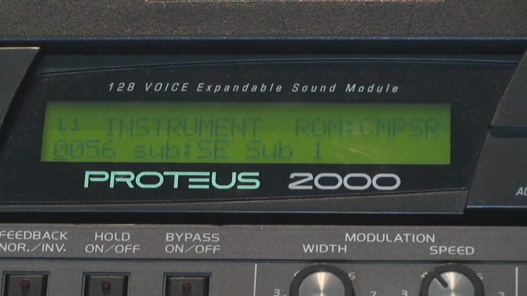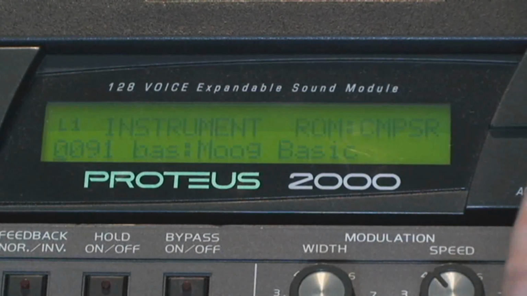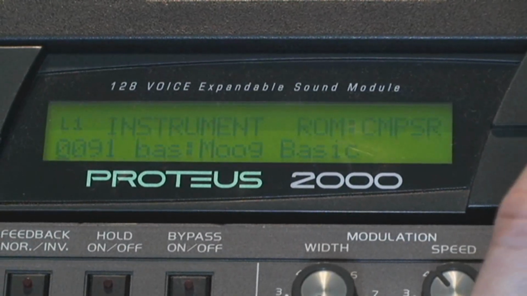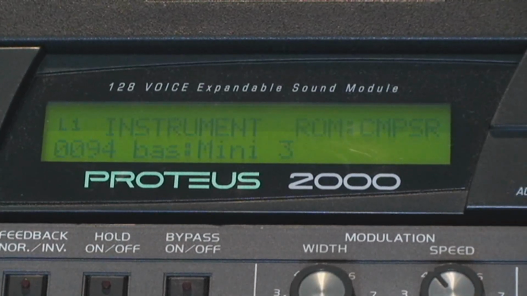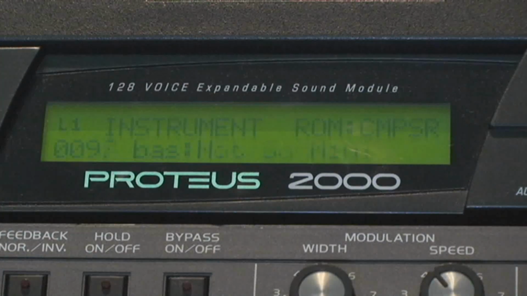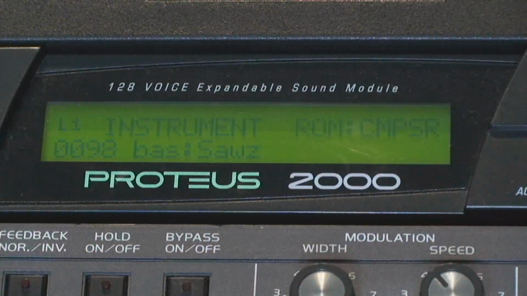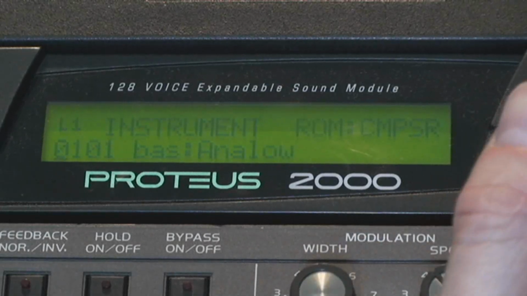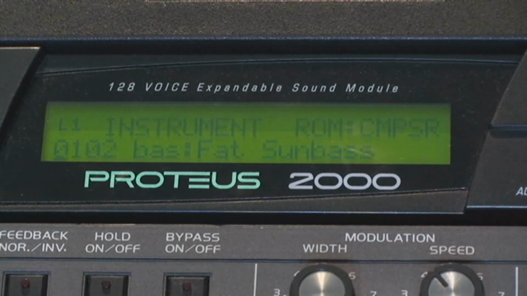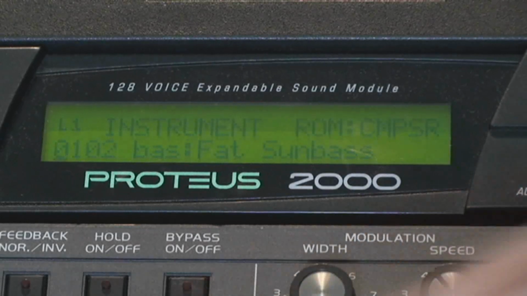Now we're going to move up to the bass ones, starting with 91. A very good replication of a Moog. This one's also mini, meaning mini Moog. Again, a variation on that, a saw wave. That's a lovely square wave there. That's pretty fat for a digital synth.